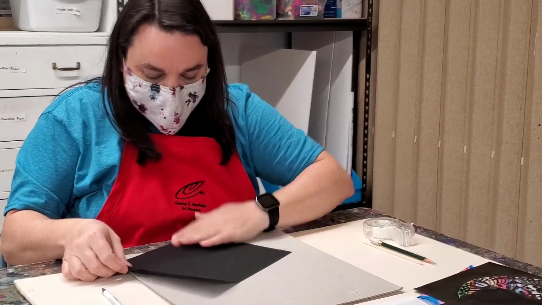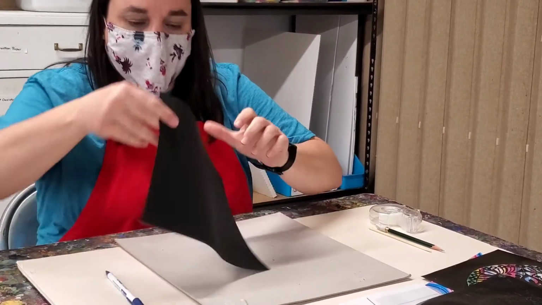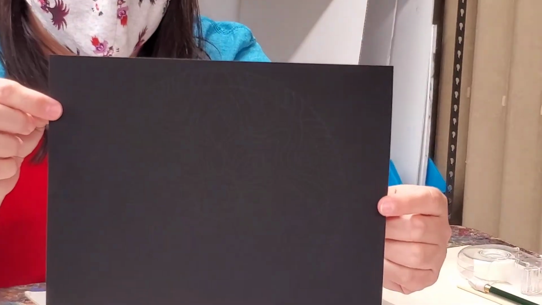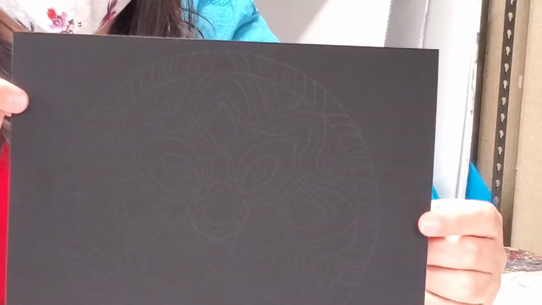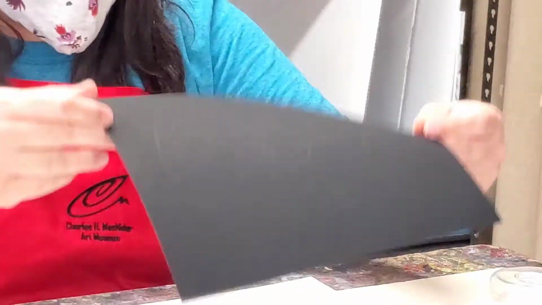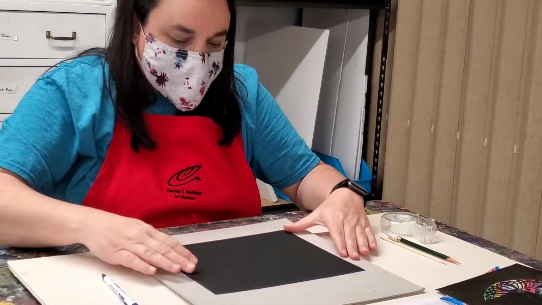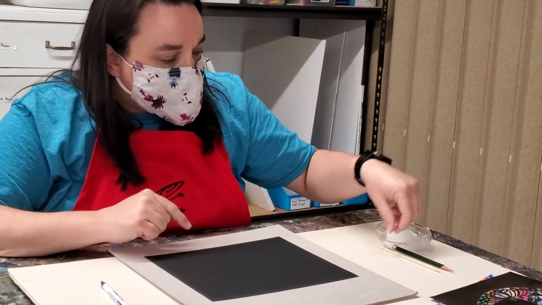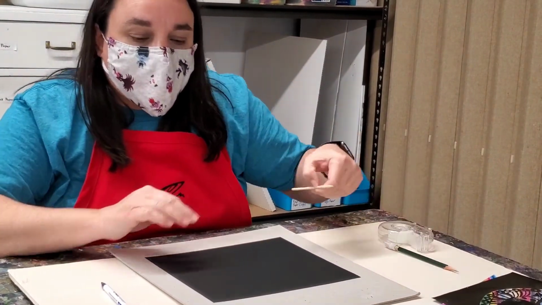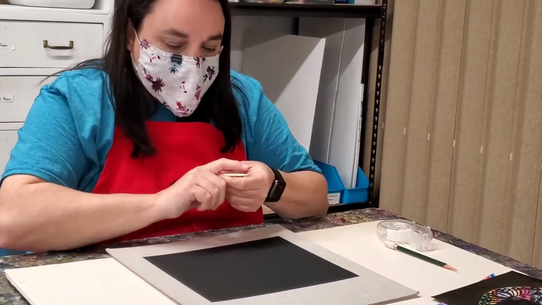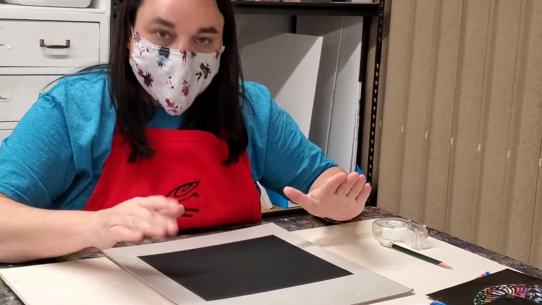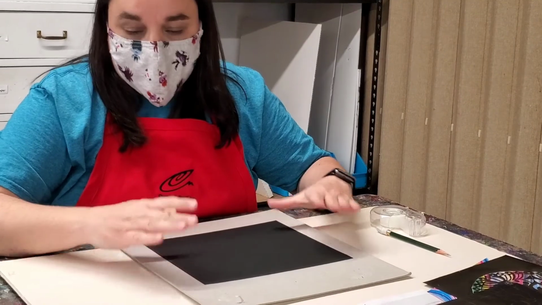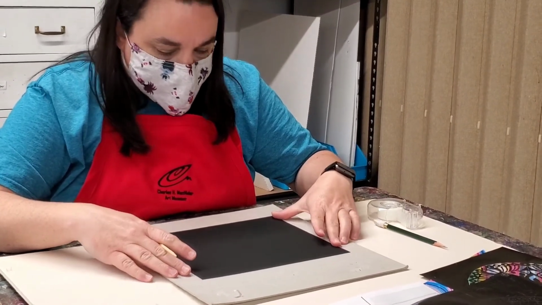So you can kind of see now, it's very hard to see on camera, but you can see my lines are on there. Enough that I can see where they're at so that I can start scratching. So the next part, for this part, you might want to put down a newspaper, because when we start to scratch off the black part, it does kind of get little pieces of it everywhere. So kind of make sure you're working on top of something or on top of a piece of newspaper so you don't ruin your table.